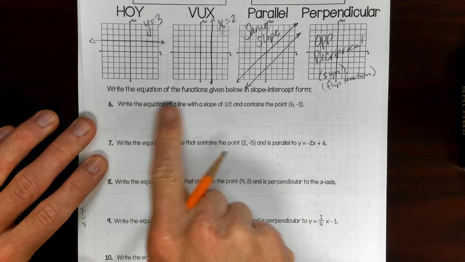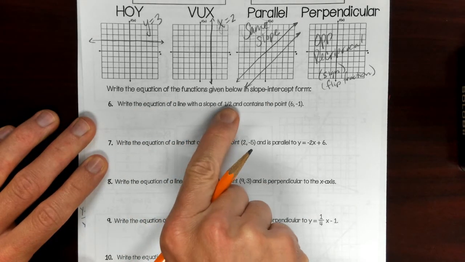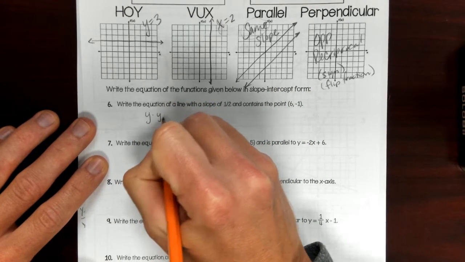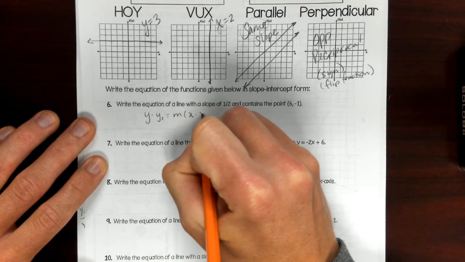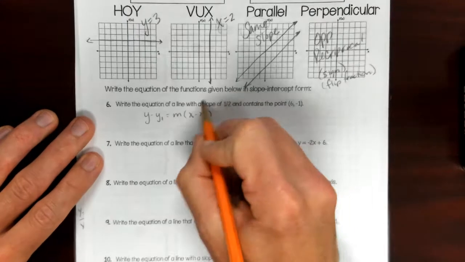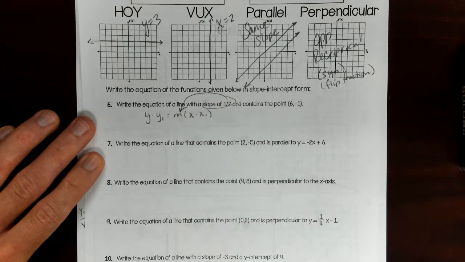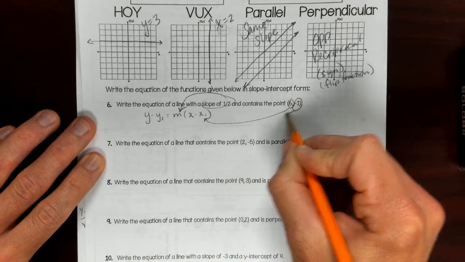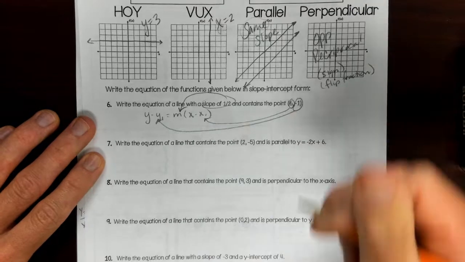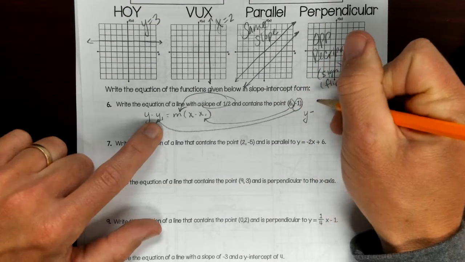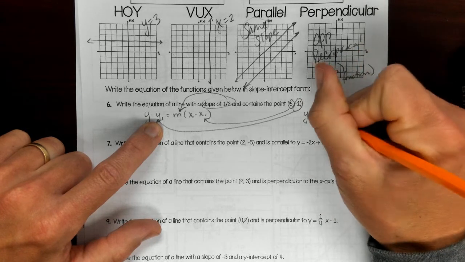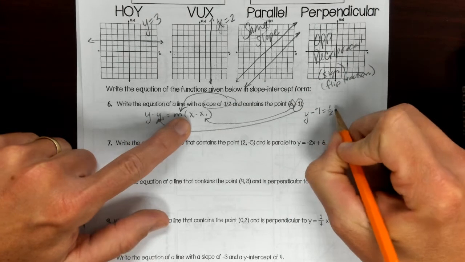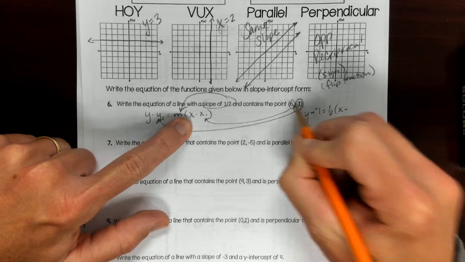Number 6 says write the equation in slope-intercept form with a slope of 1/2, and it contains the point (6, -1). Again, point-slope form is y minus y1 is equal to m times x minus x1. So we have m. M is your slope. Slope of 1/2. We have x1, 6, right there. We have y1, -1, right there. So let's write it. We've got y minus y1, which is the y value of your point. So y minus -1 equals m, slope 1/2, parentheses, x minus the x value of your point, 6.